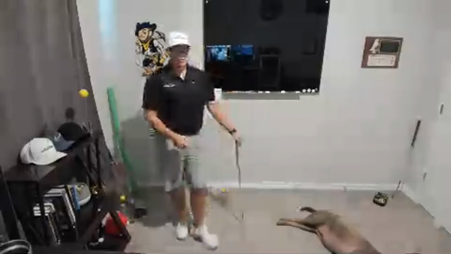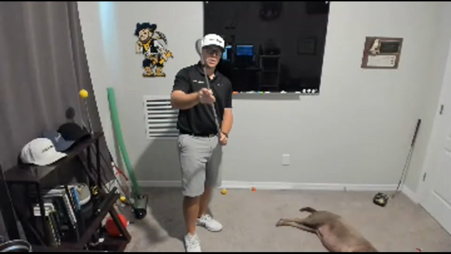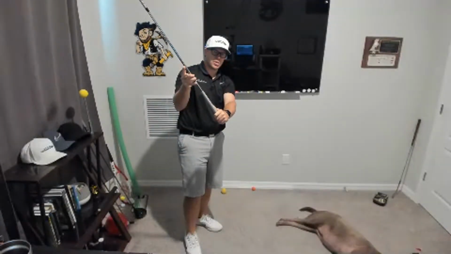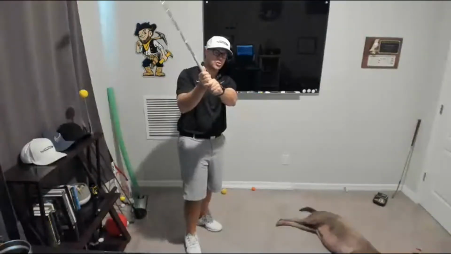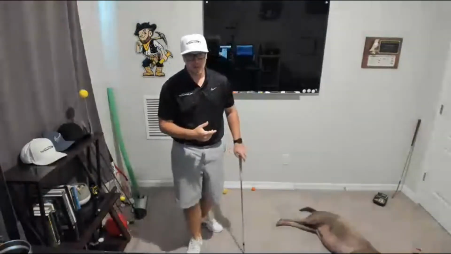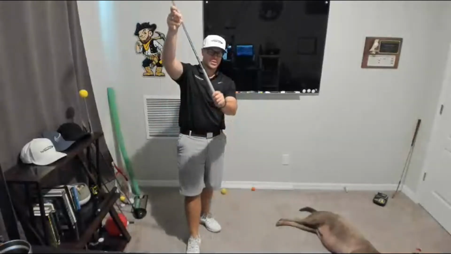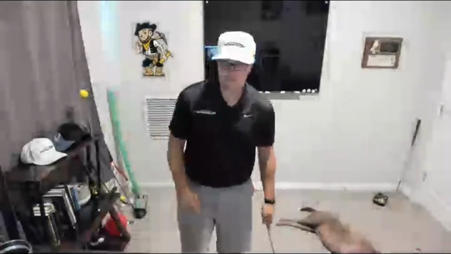So there are ways of doing it, but you really just want to focus on what the club is doing. Get the club in the right position, and that's what's going to help you the most. Focusing on what your hands are doing to make that happen can help, but I would put most of my focus on where the club head is going in space, and that can help you get it in the right position.